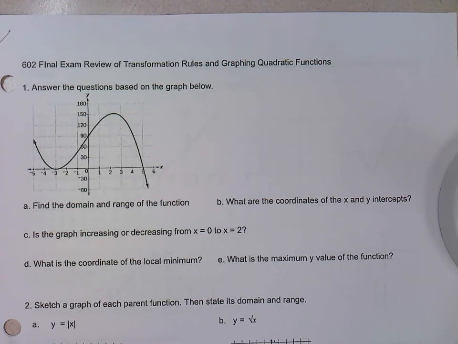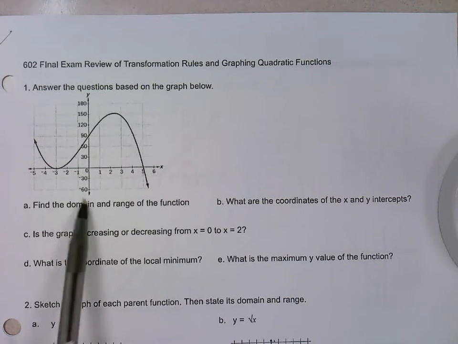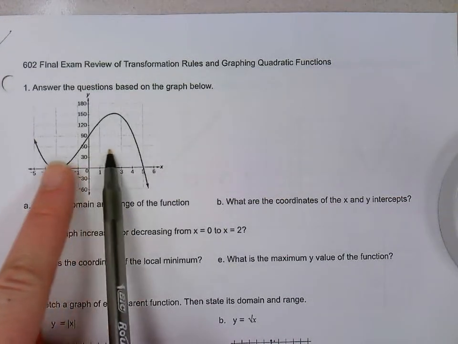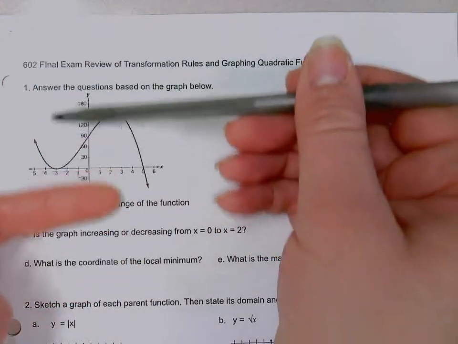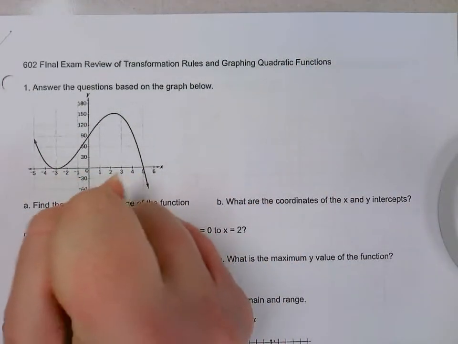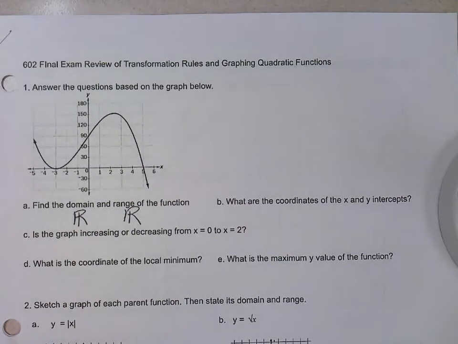We're going to take a look at reviewing transformation rules and quadratic functions. So we've got this function here, and we're going to just answer some questions about it. So domain, if you look, this graph is extending in both directions forever, and it's also extending up and down forever. So both domain and range would be all real numbers.